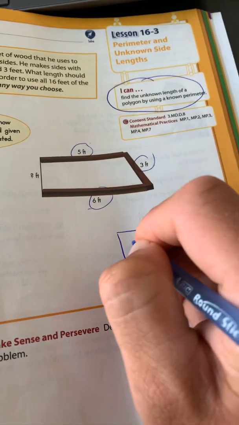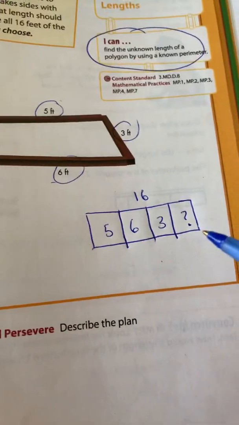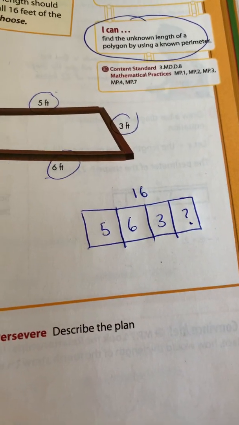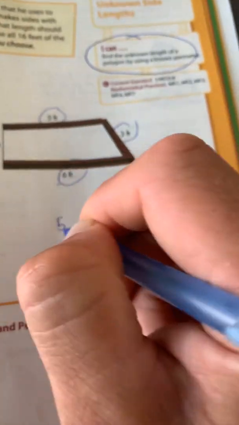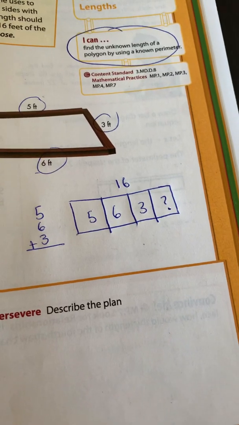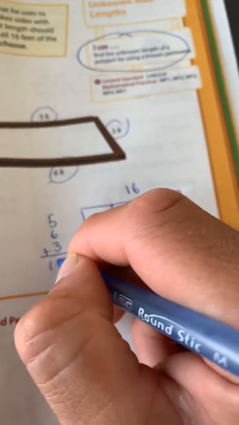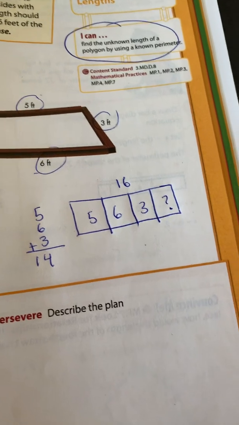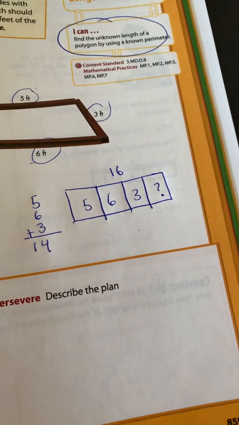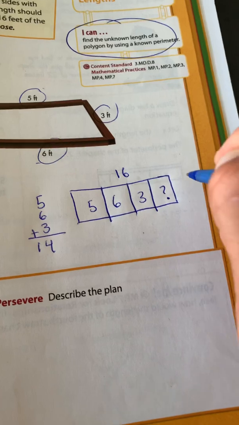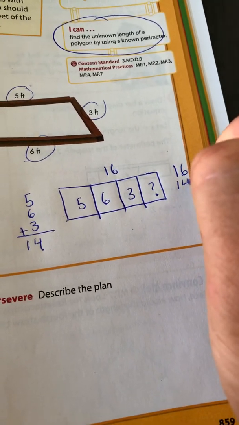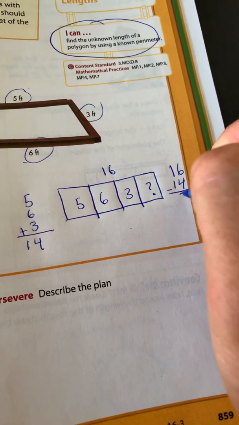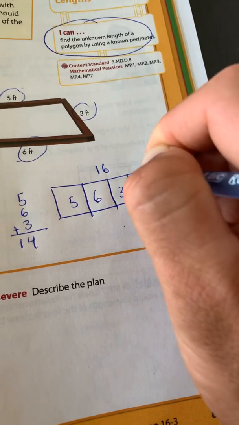We're going to put 5 plus 6 plus 3 plus a question mark. So what are we going to do here, Brennan? Good, we're going to add. So add 5 plus 6 plus 3. When you add that up, you get 14. So is this our answer? Anthony, no. What do we have to do now, Juliana? We have to subtract. Very good. 16 minus 14, Cole, is 2 feet. So this is going to be 2 feet right here.